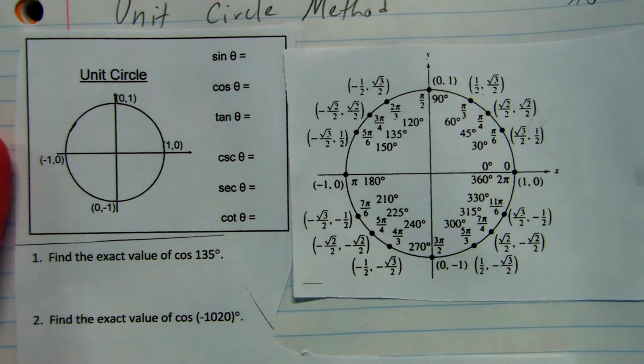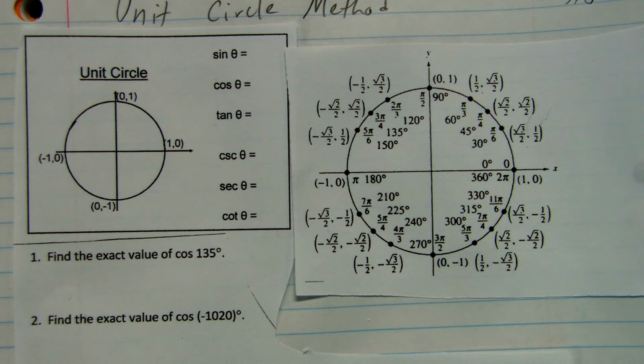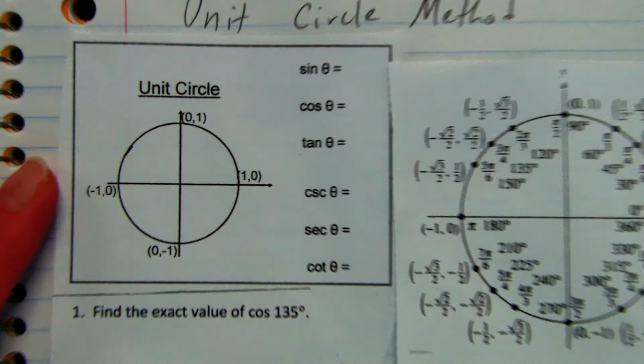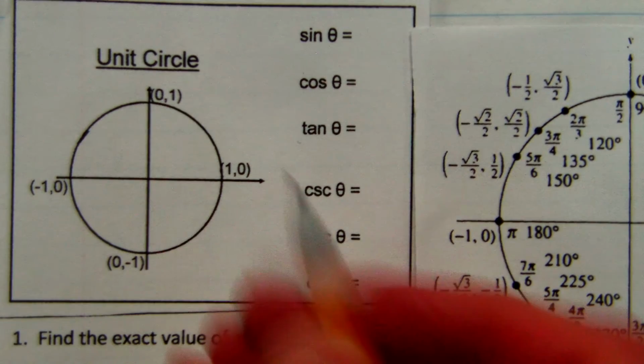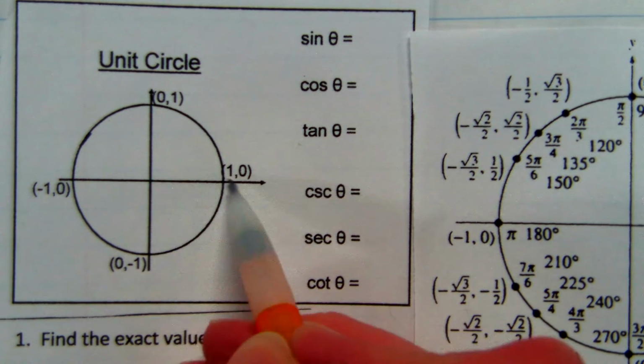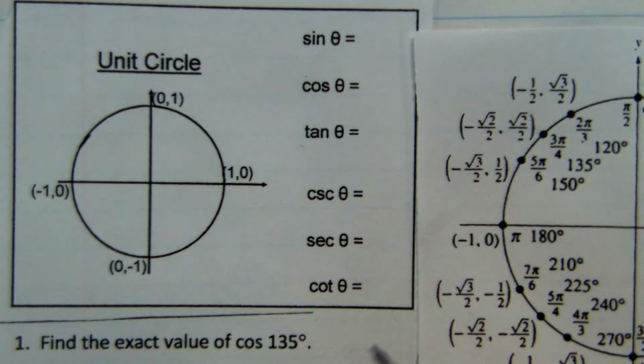Right, so we're going to look at how to do trig functions of general angles using what we call a unit circle. So let's talk about what the unit circle is first. The unit circle has a radius of 1 unit, hence the name unit circle. I know, they were very creative with that. So if you look, this is a circle centered at the origin, and it's 1 out in all directions.